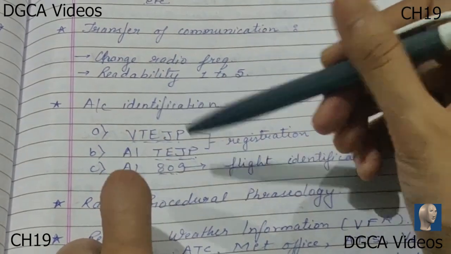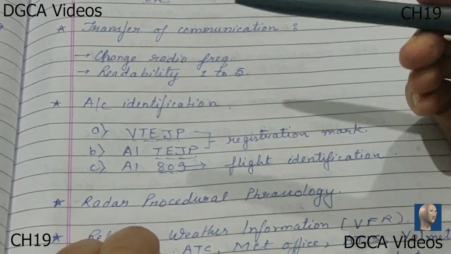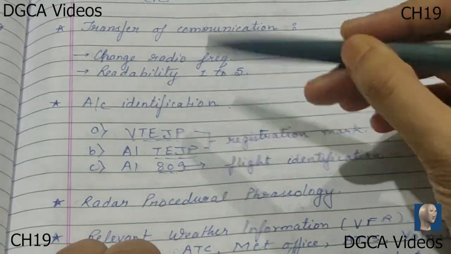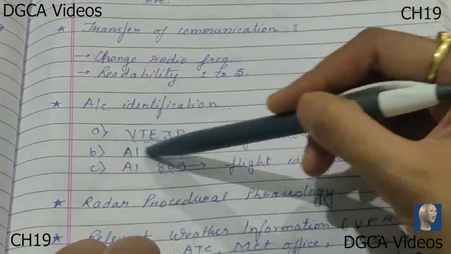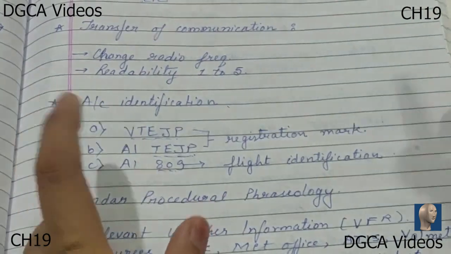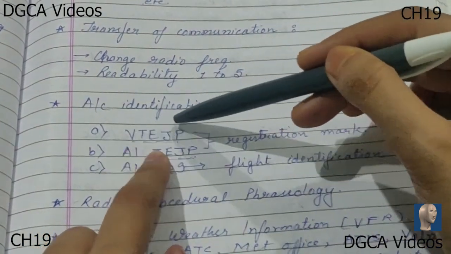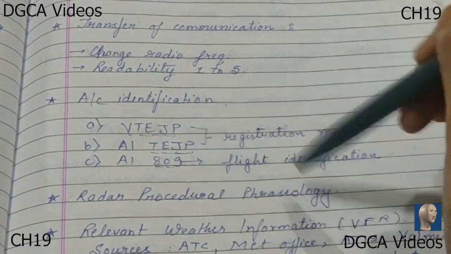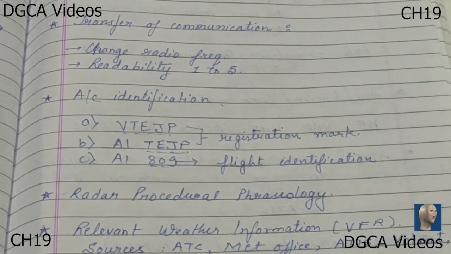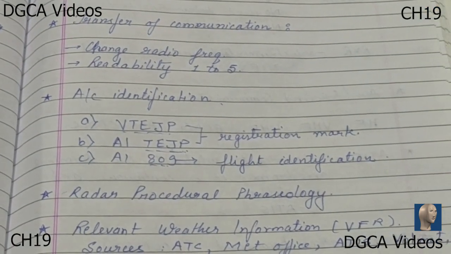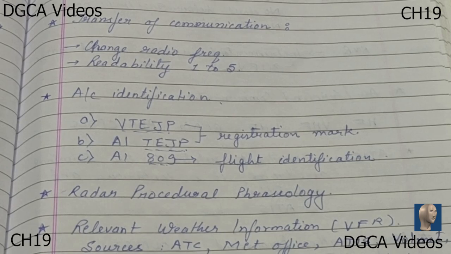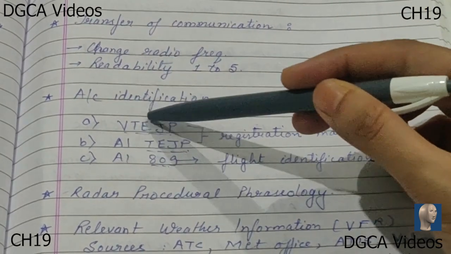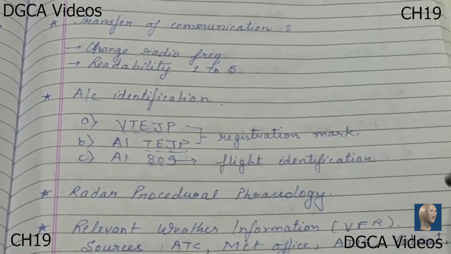If you are confused by what I am saying, Victor Tango etc., it is so that you don't call it V, T, E, J, P. There are certain phonetics from A to Z that you need to remember. Alpha, Bravo, Charlie, Delta, you must have heard them somewhere. So this is how you speak: Victor Tango Echo Juliet Papa.